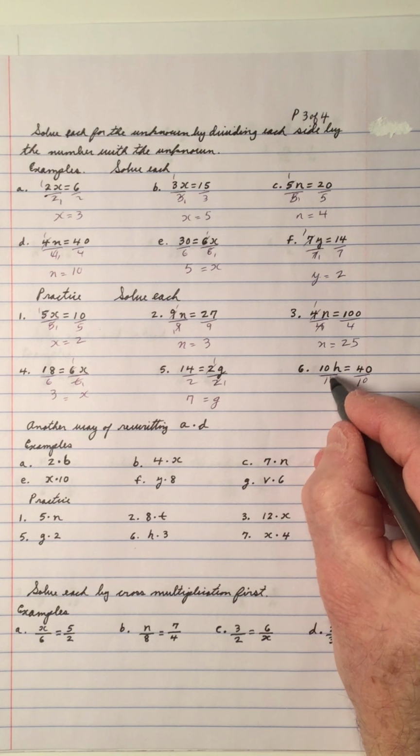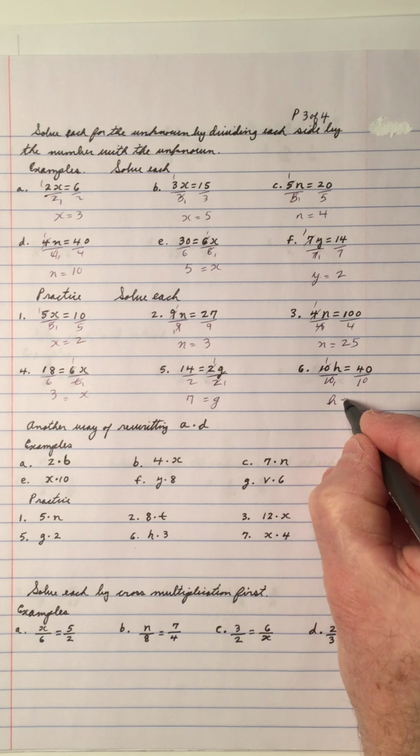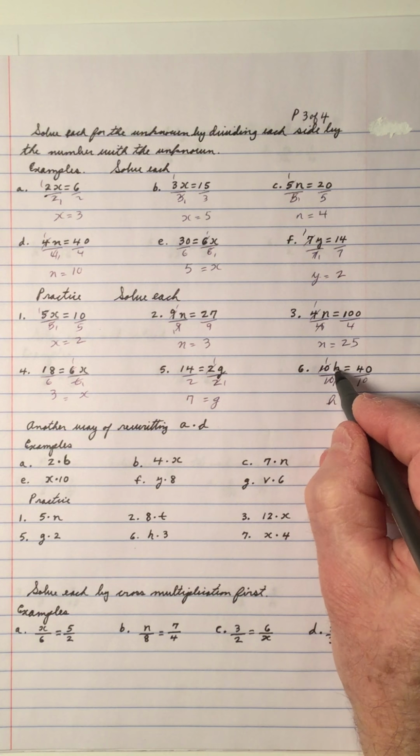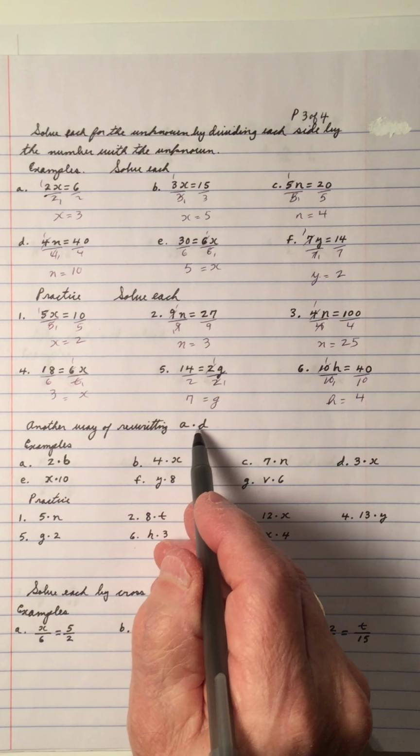The opposite of multiplying is dividing. Divide by 10, the 10's cancel, and I get h is equal to 40 divided by 10, which is 4. 10 times what number gives you 40? 4.